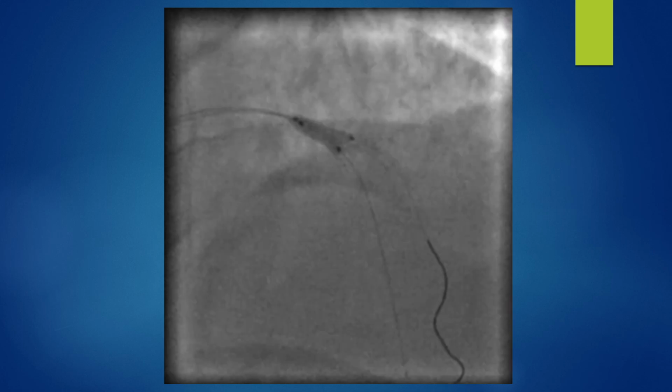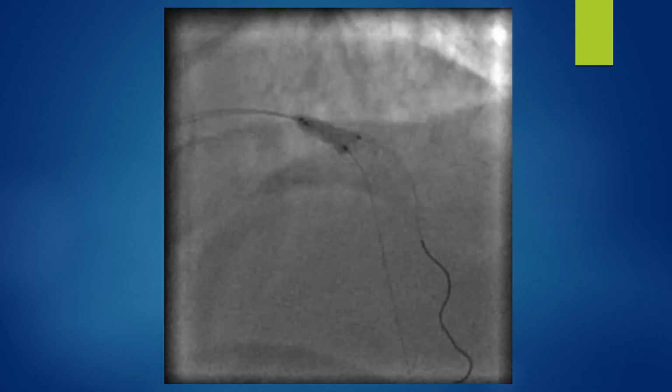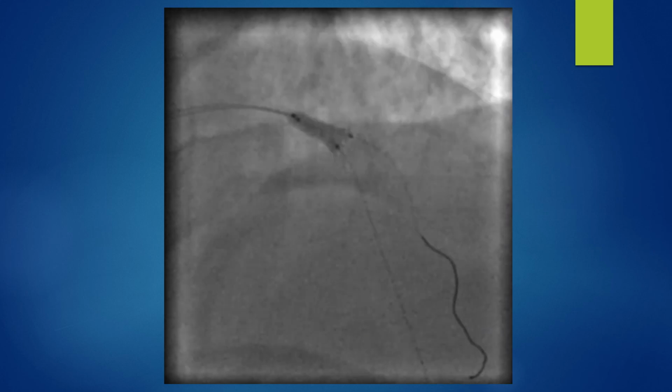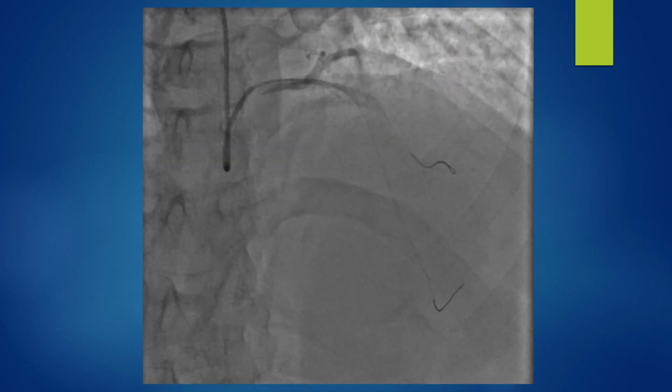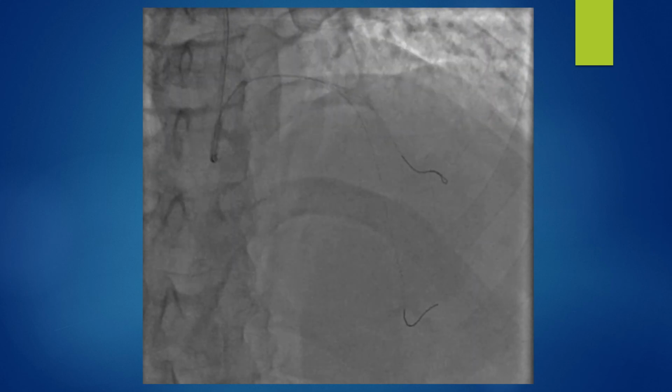And then I performed kissing balloon angioplasty using a 2.25 by 12 millimeter balloon in the diagonal branch and a 2.5 by 10 millimeter balloon in the LAD branch. And this is the final angiogram, which shows excellent results.